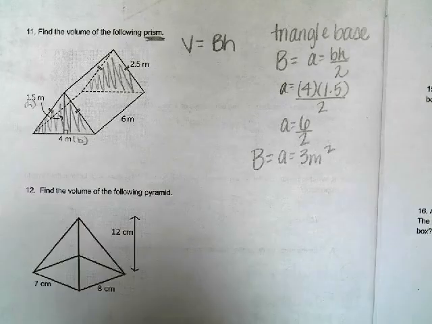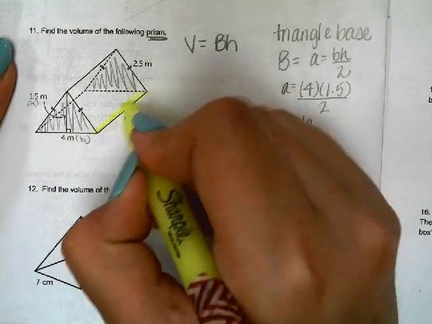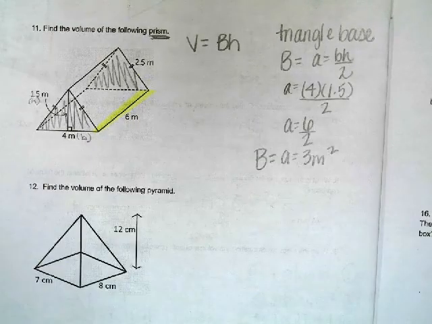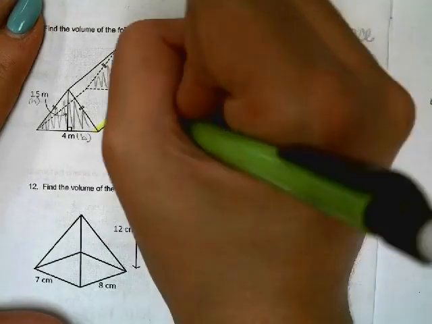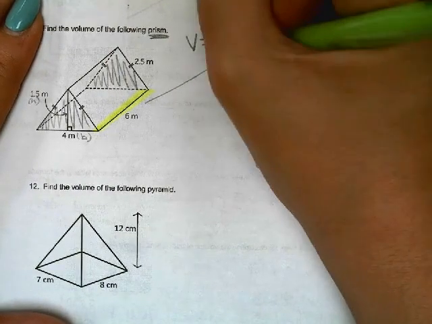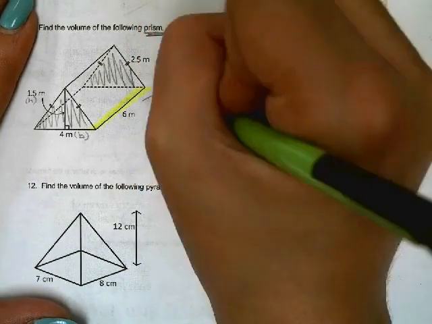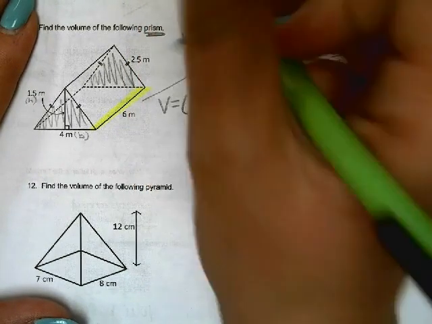Our height for our H right here for our entire prism is what connects our bases, which is 6. So then we're going to plug that into H. We found our big B. Plug them in. V equals, instead of big B, we're going to put 3.